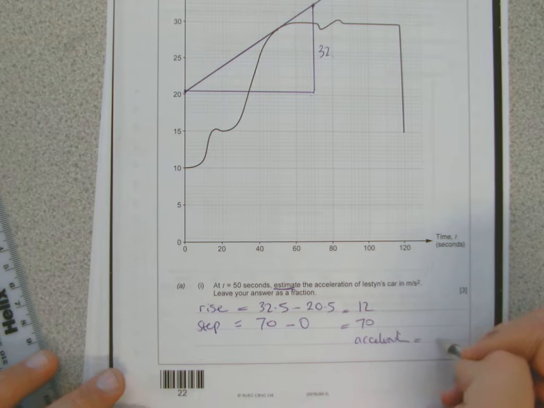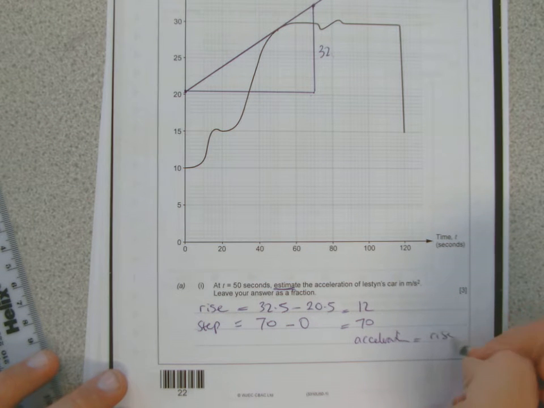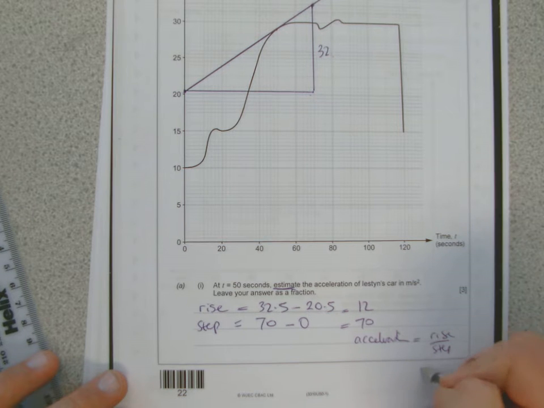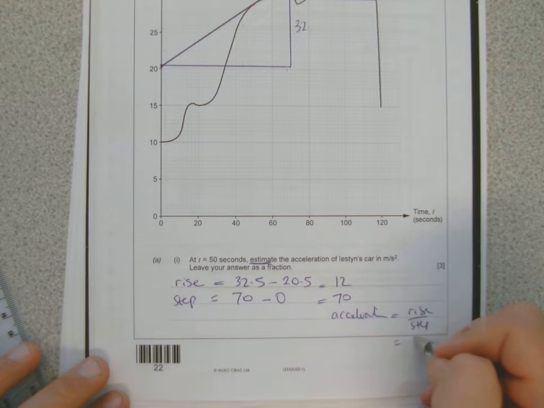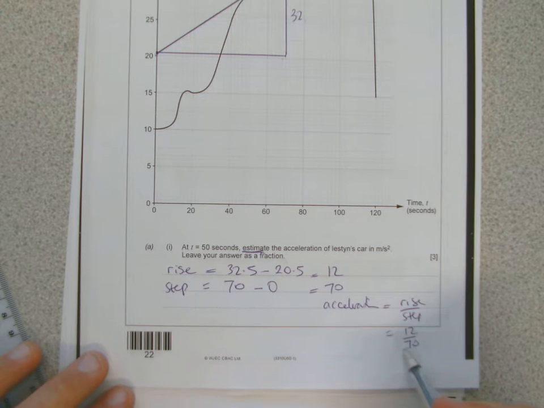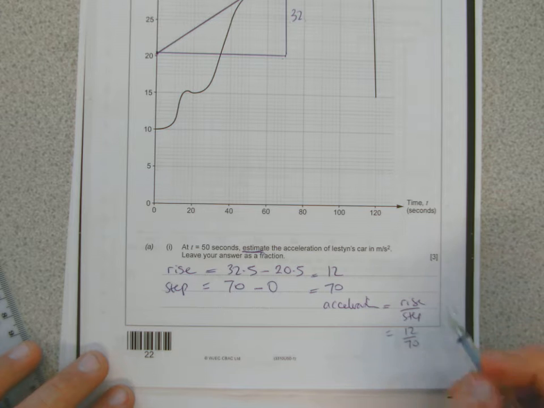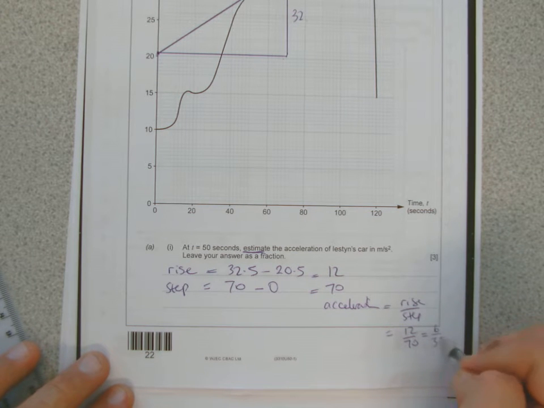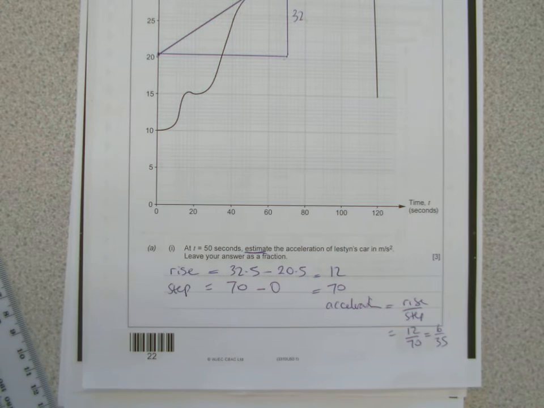So the gradient then, or the acceleration, is the rise divided by the step. Okay, so that will be 12 divided by 70. Okay, so it says leave your answer as a fraction. We should really simplify it, I suppose. It doesn't say though, but you know, we could halve top and bottom here, 6 over 35, and that's it, right? That's pretty much what I've got.